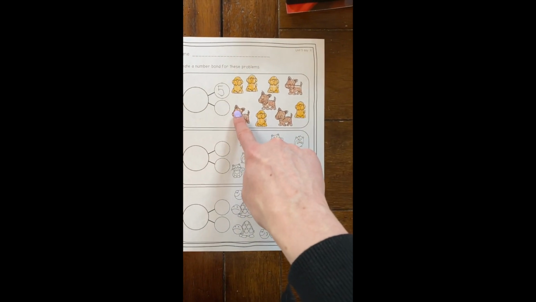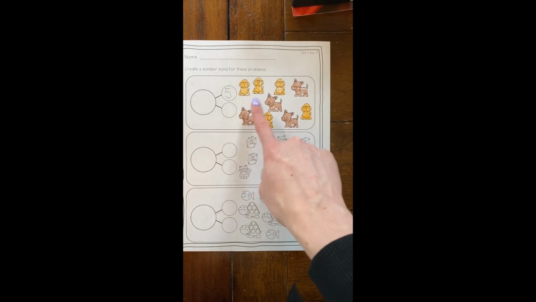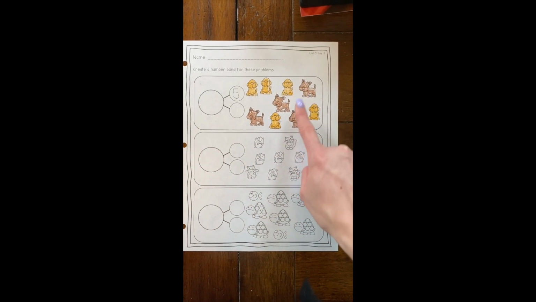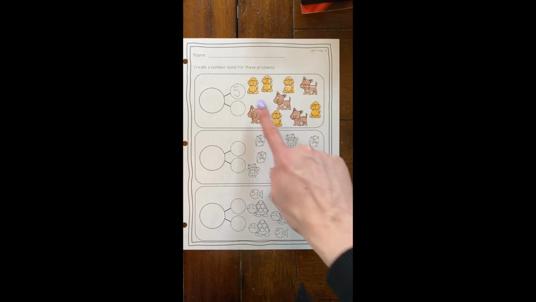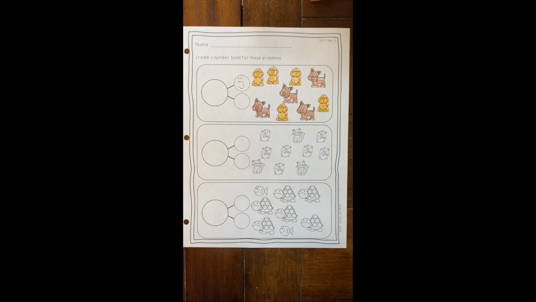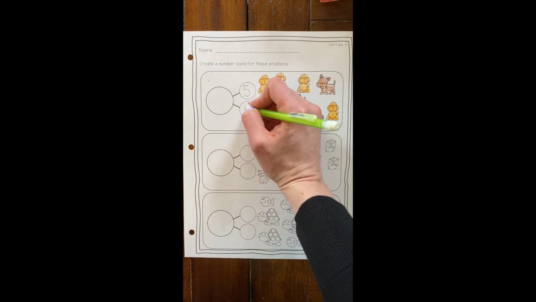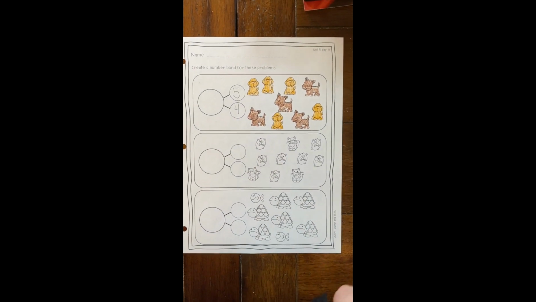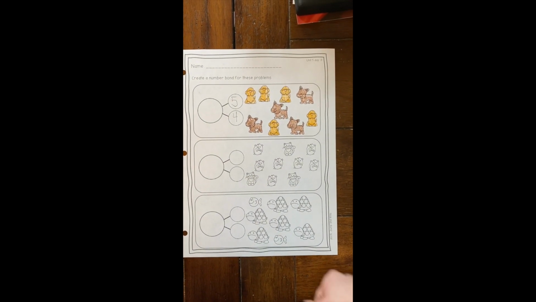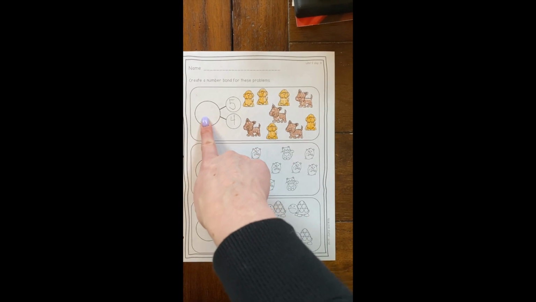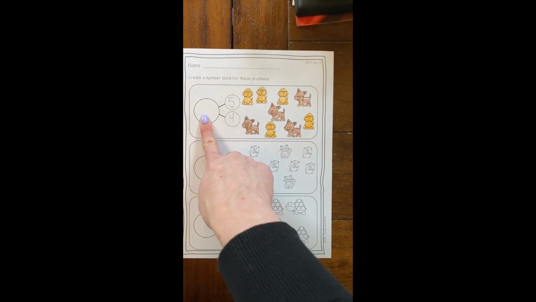Then let's count how many of the other dogs we have. 1, 2, 3, 4. That's our other part. So we're going to write that number right here in our other part box. This is our whole number, which means we want to know how many dogs we have all together.